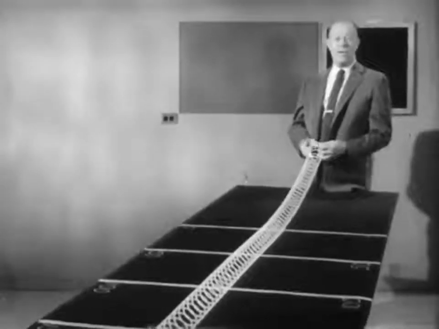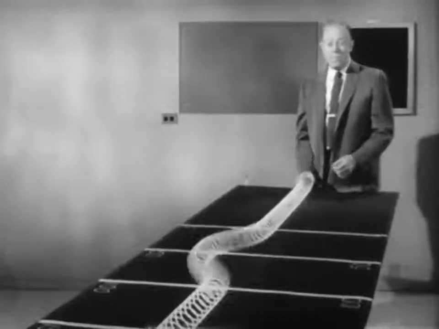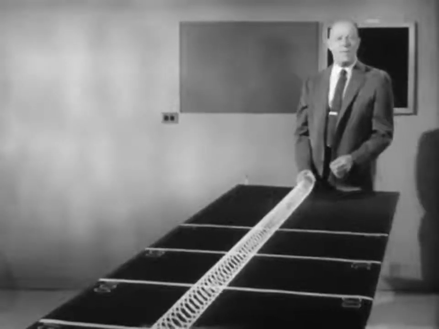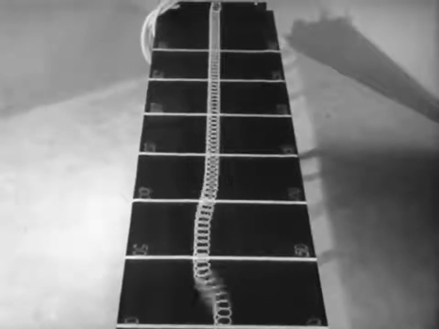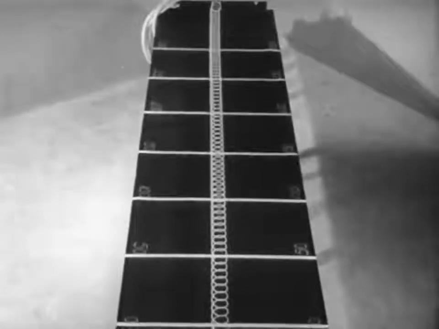I can launch a pulse on it simply by giving my wrist a quick flip. Any pulse I generate has certain properties. It has a size and a shape and a speed along the spring. Perhaps you can see these features better in slow motion.